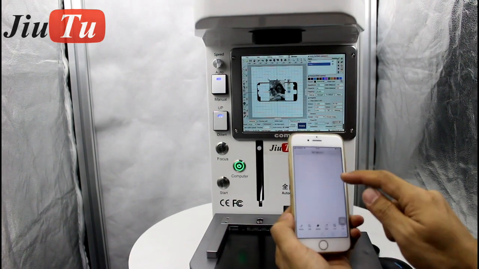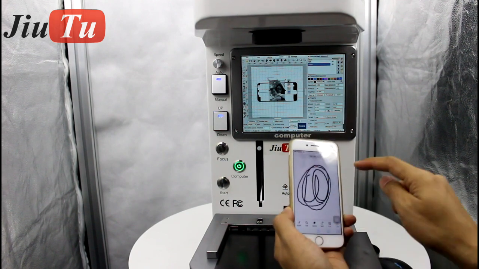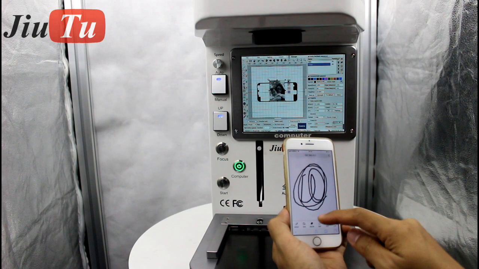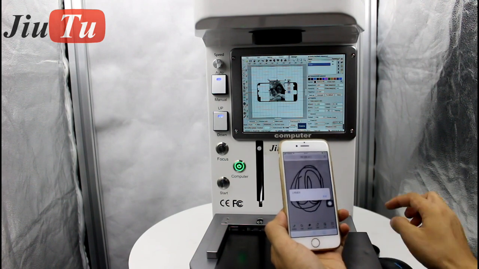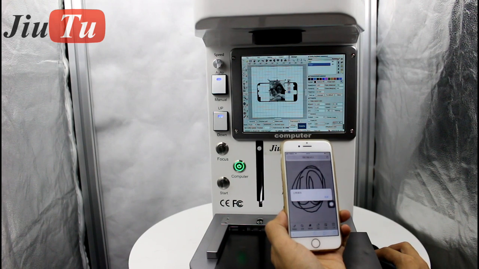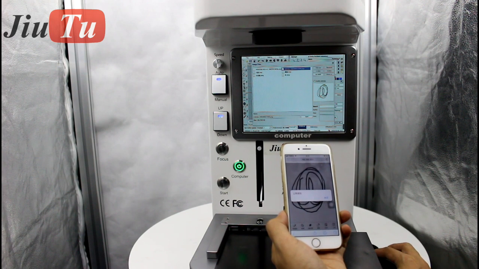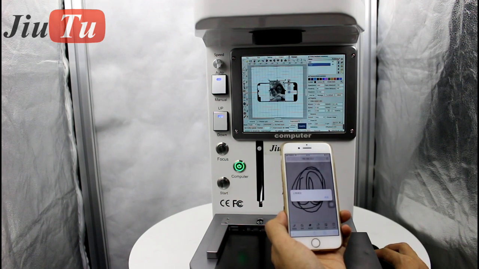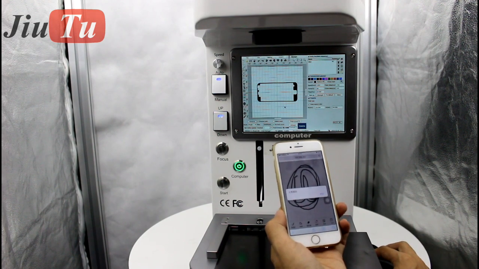Yeah, you can also upload with your logo or the text that you want to engraving. Okay. Yeah, so this software connect with a smartphone, it will make you more easier to control.